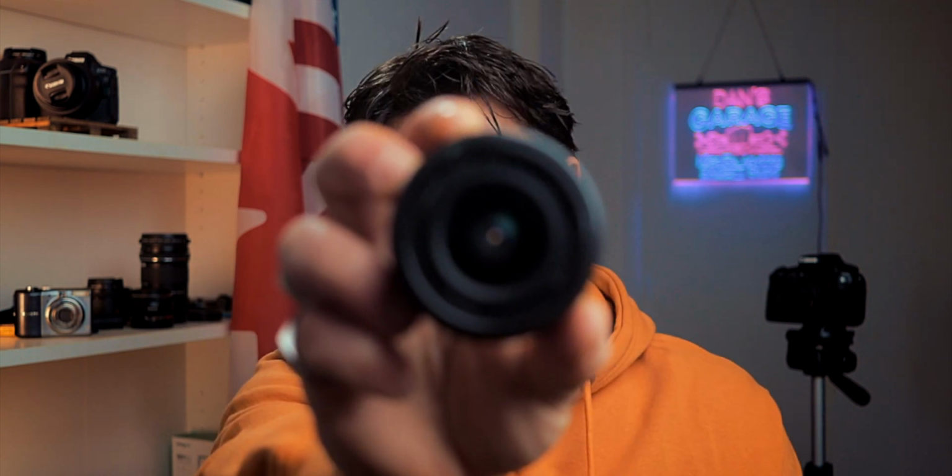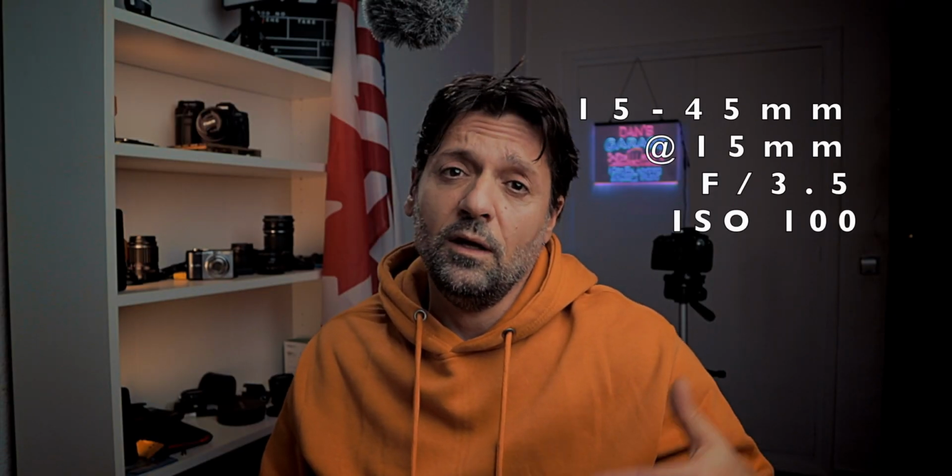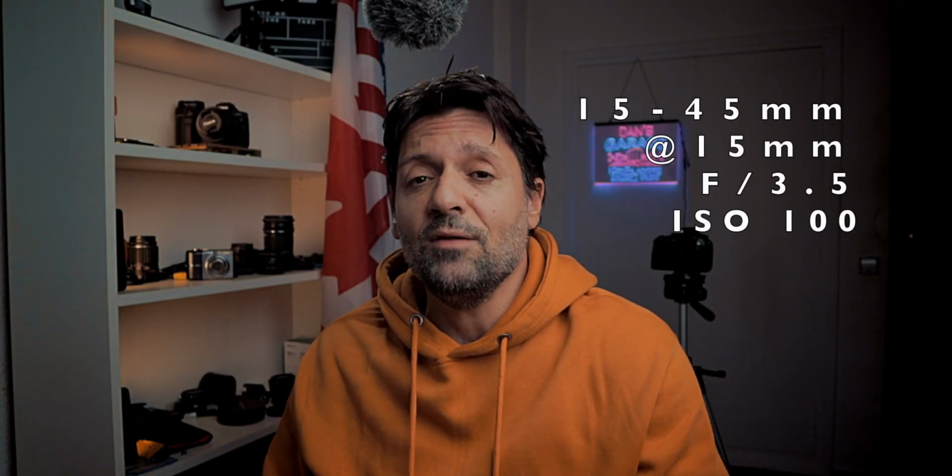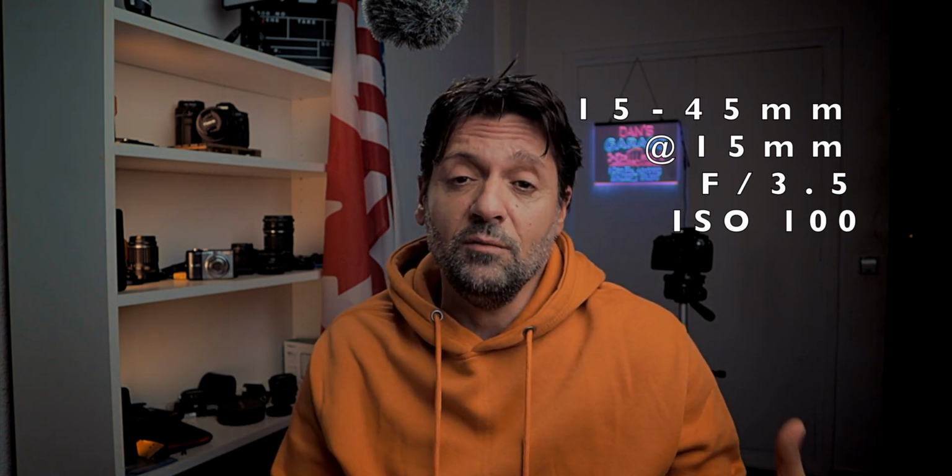If you own a Canon M50 or M50 Mark II, chances are you have the kit lens, the 15 to 45 millimeters. Well, I'm gonna use this lens on the Canon M50 just to give you an idea of the focal length you need, and then we'll see it. Just 1 second. And this is the Canon M50 with the EF-M 15 to 45 millimeters. At 15 millimeters, maximum aperture f3.5, and it looks pretty dark. So we need to adjust the ISO.